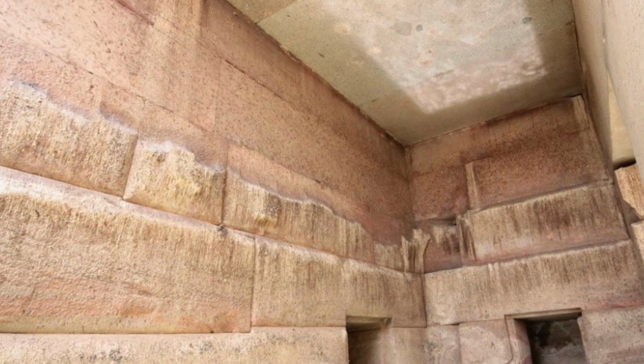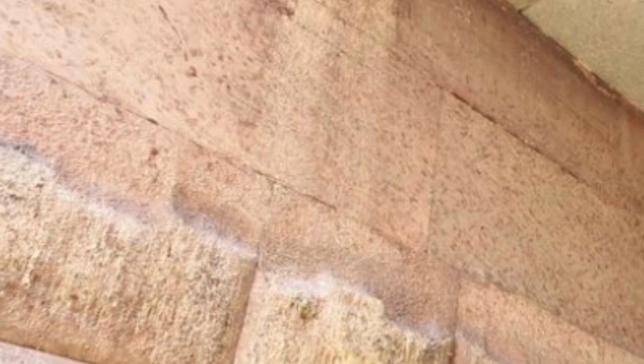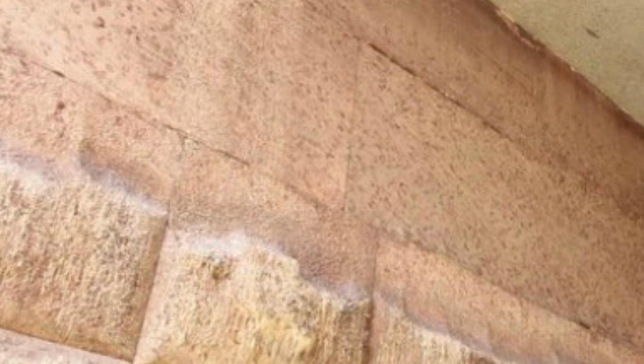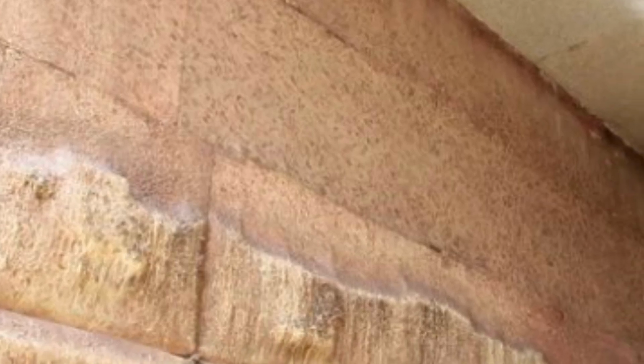But have a close look at where it stops. What are the tools that would make marks like this, leaving it looking like the stone has essentially been melted away to form a smooth surface? Can you imagine a copper chisel doing this?